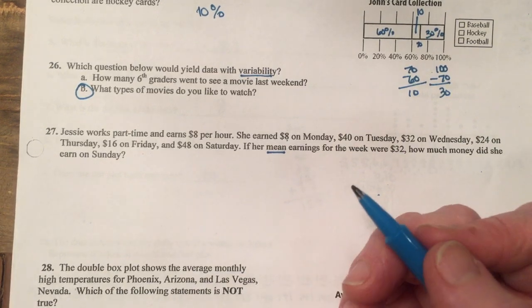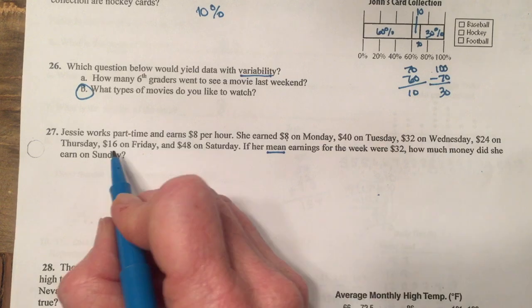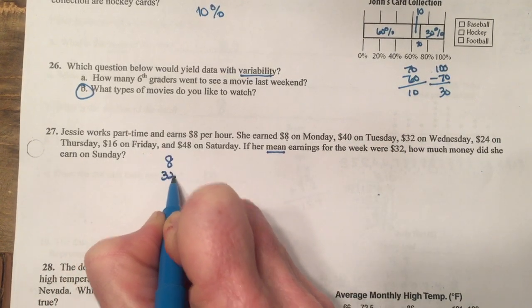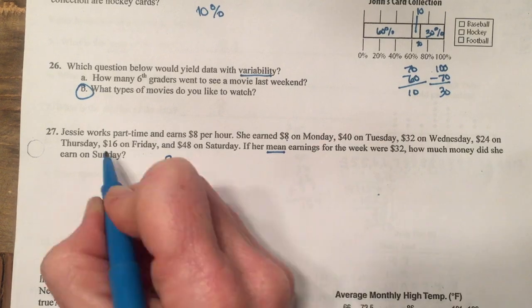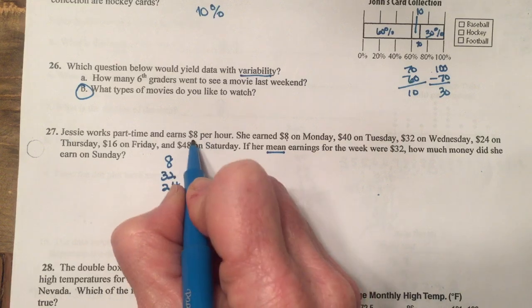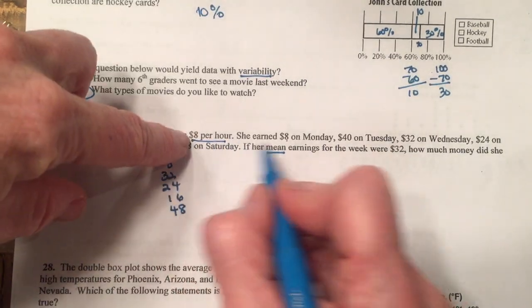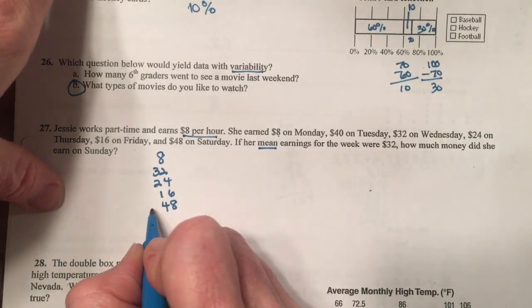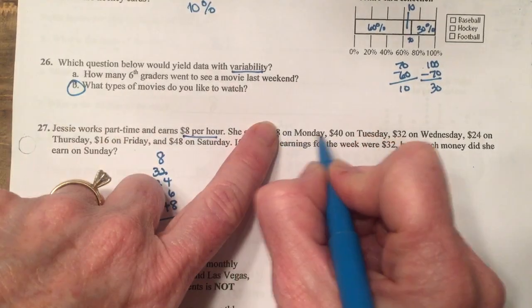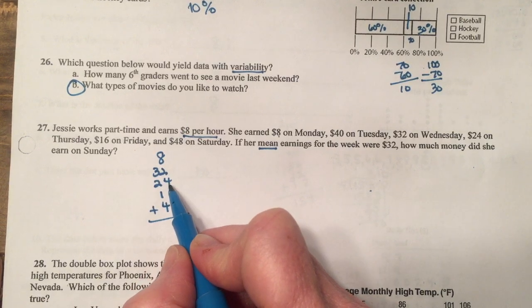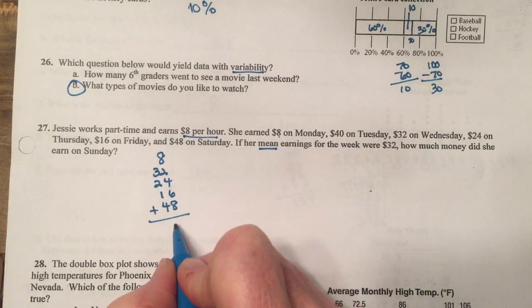So let's think about what's happening. Normally, I would add these up. So let's go ahead and add what we can: 8 plus 32 plus 24 plus 16 plus 48. Notice the $8 per hour I'm not including because that's not something she earned. That's just her rate. So this is the 8 I'm using because it was what she did on Monday. So 8 plus 2 is 10, plus 4 is 14, plus 6 is 20, plus 8 is 28.